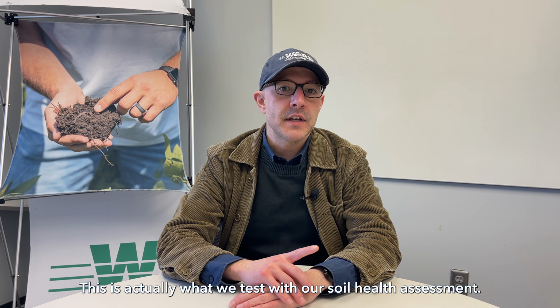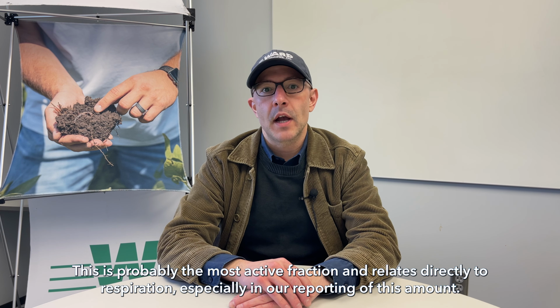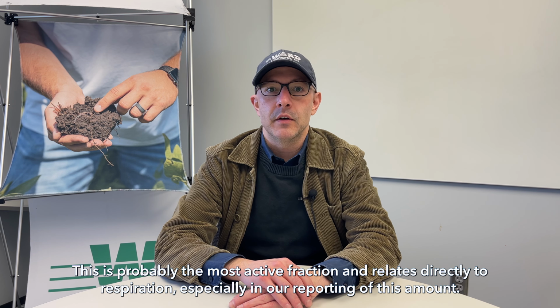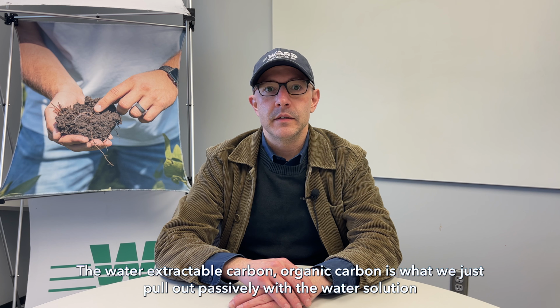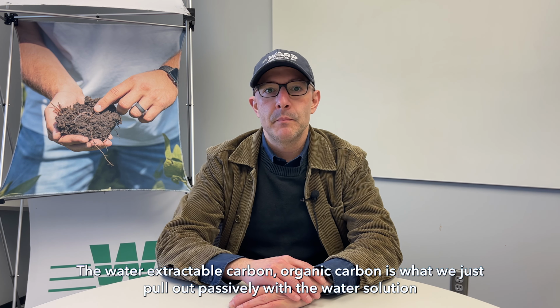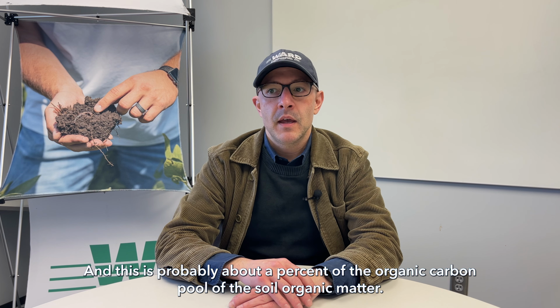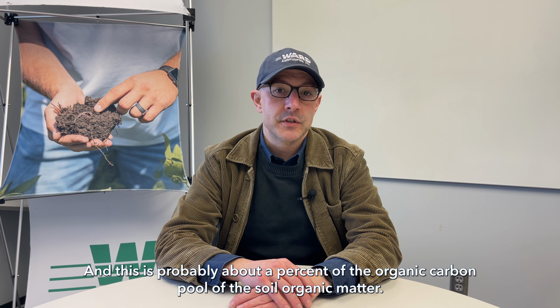The next one is the water extractable organic carbon. This is actually what we test with our soil health assessment. This is probably the most active fraction and relates directly to respiration, especially in our reporting of this amount. The water extractable organic carbon is what we just pull out passively with a water solution. And this is probably about 1% of the organic carbon pool of the soil organic matter.